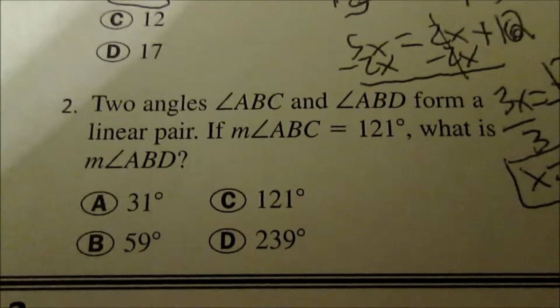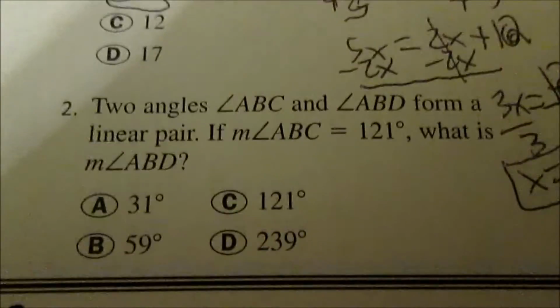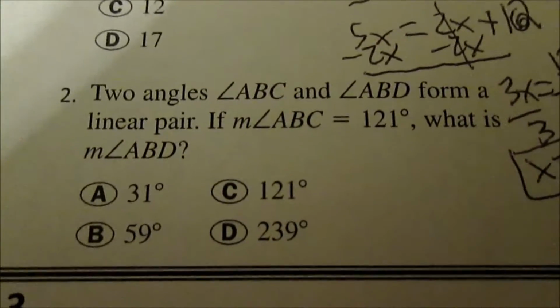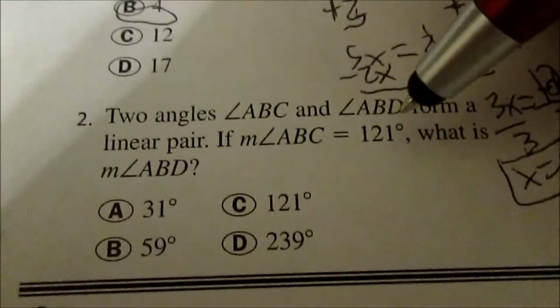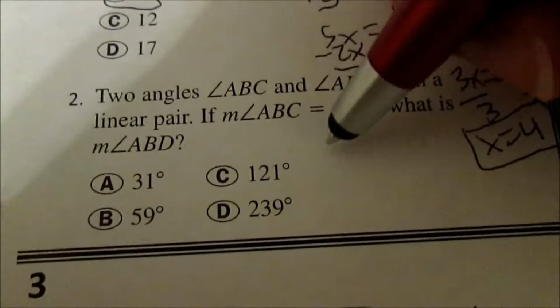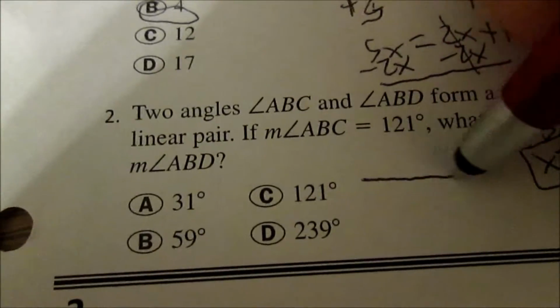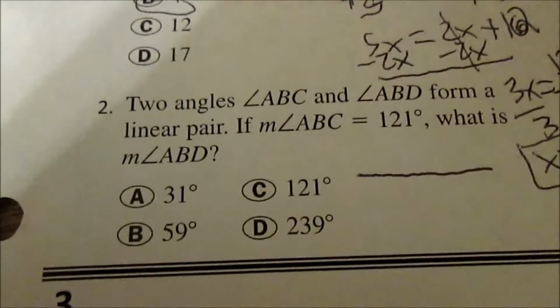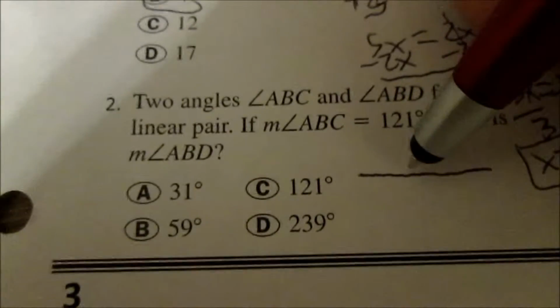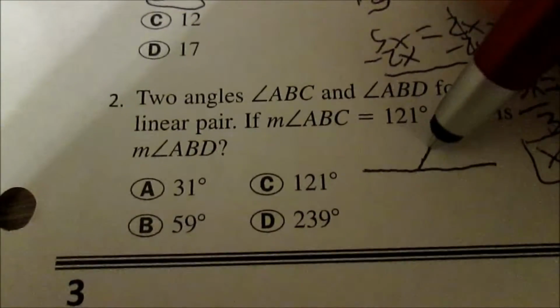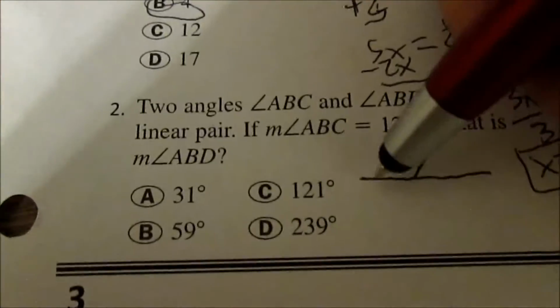Question 2. Two angles ABC and ABD form a linear pair. If ABC is equal to 121 degrees, what is the measure of angle ABD? So a linear pair just means two angles, they make basically a line. And that means somewhere in here there's going to be two angles.